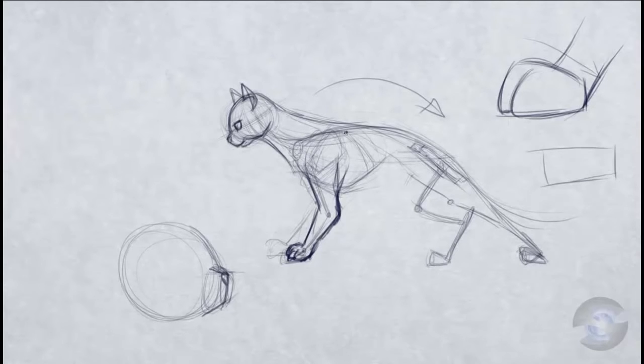Although the cat's rib cage is pretty narrow, you can kind of fill this in.